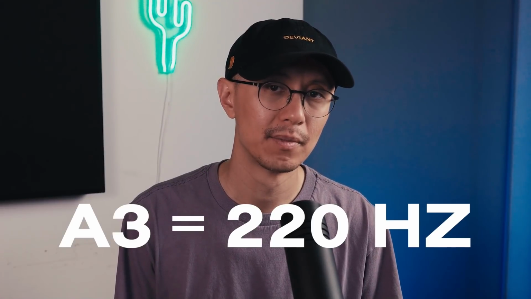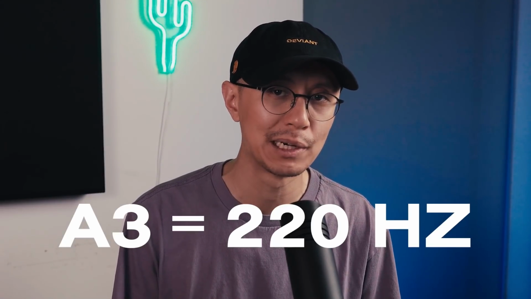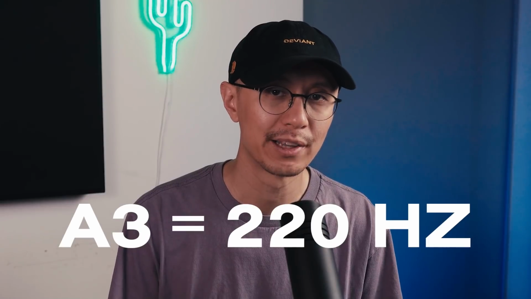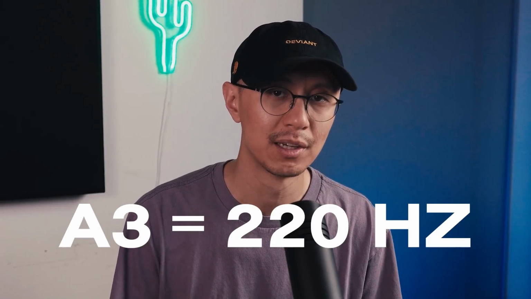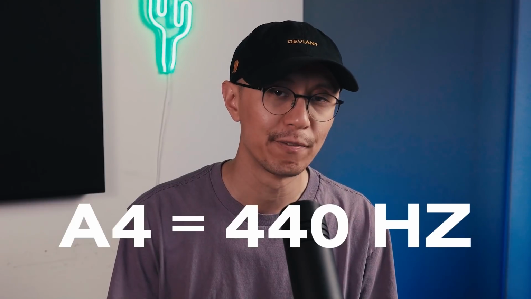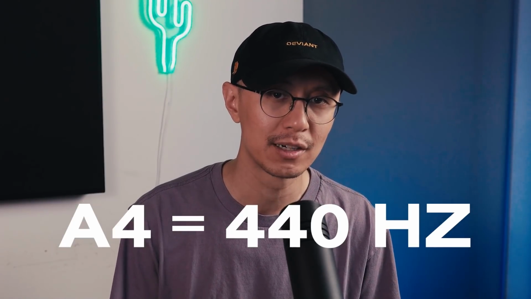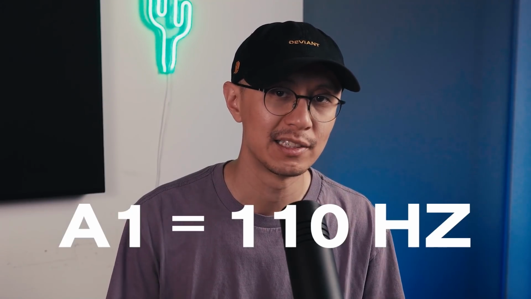Well, to answer this question, let's first answer what is a musical note. A musical note is a sound that plays at a constant pitch. In other words, air that is vibrating at a specific frequency. For example, the note of A3 vibrates at 220 cycles per second, or 220 hertz. If you go an octave up to A4, then it doubles to 440 hertz. And if we go down an octave to A1, then it's 110 hertz.